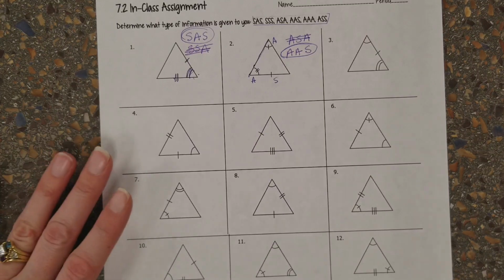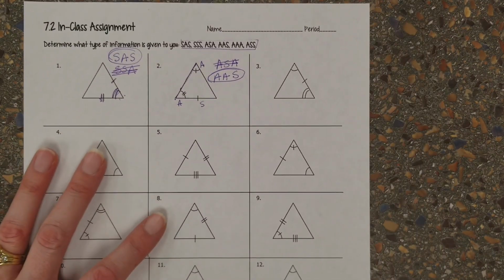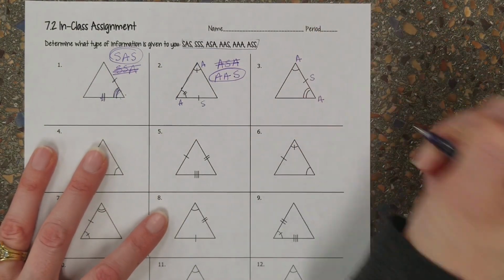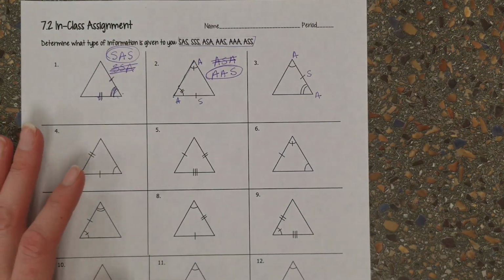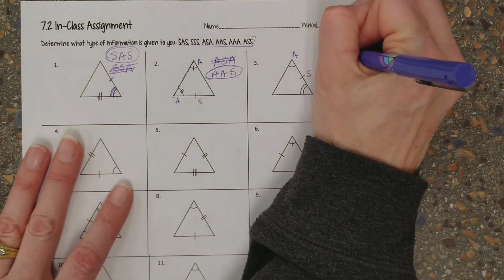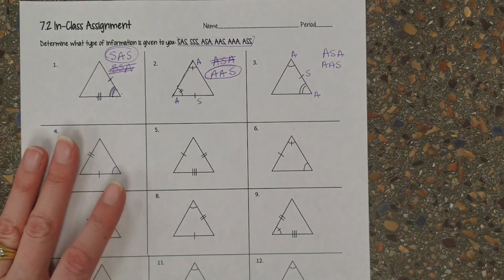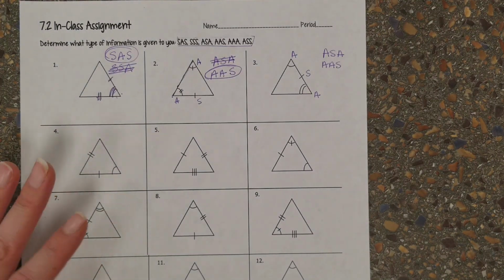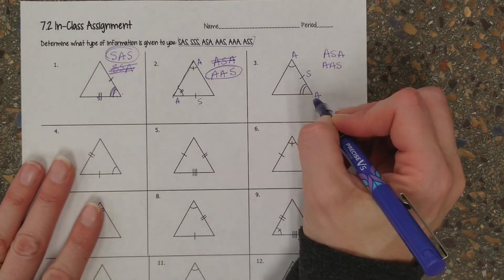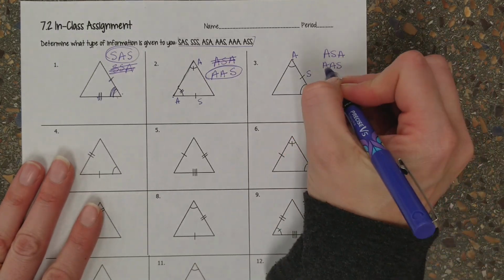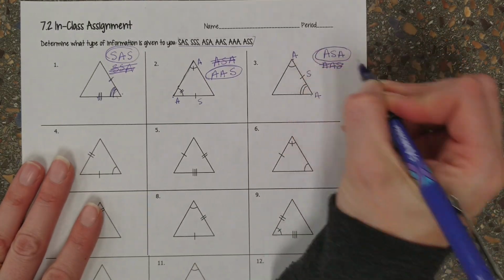All right, let's look at number 3. So number 3 gives me an angle, it gives me a side, and it gives me an angle. Now this is another one that could be angle, side, angle, or it could be angle, angle, side. We just have to determine which one it is. This one, this side is connected between these 2 angles. So this one is the one that matches the ASA.